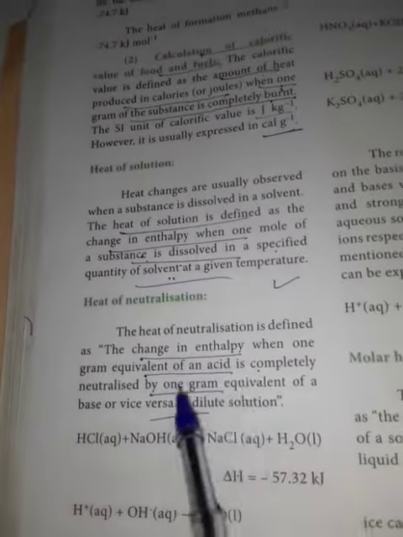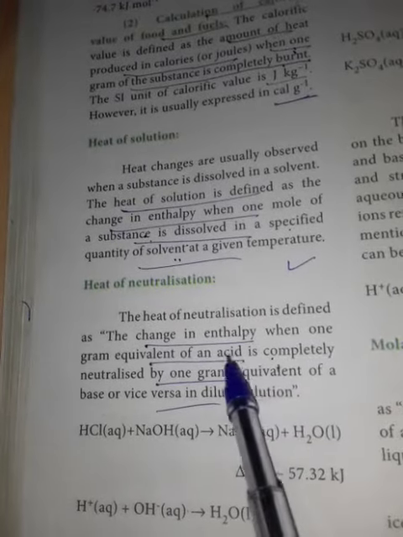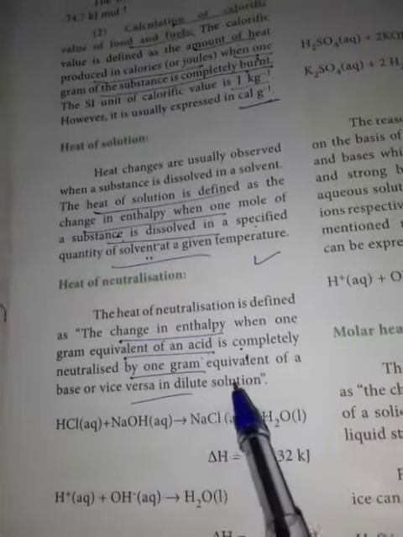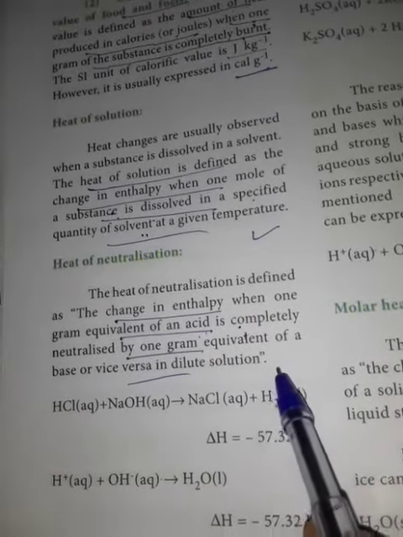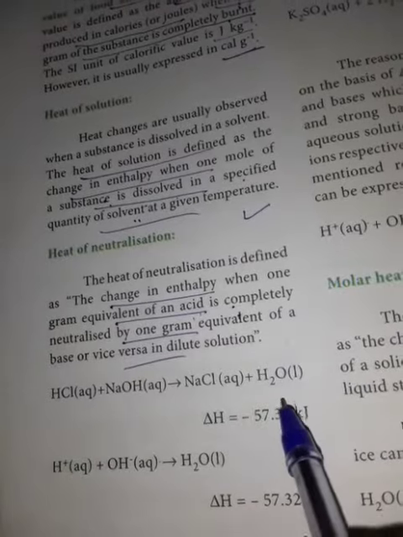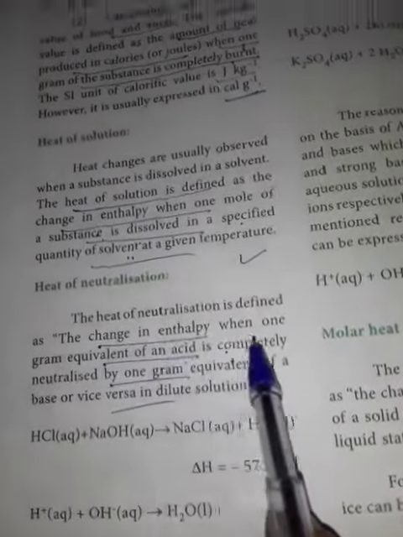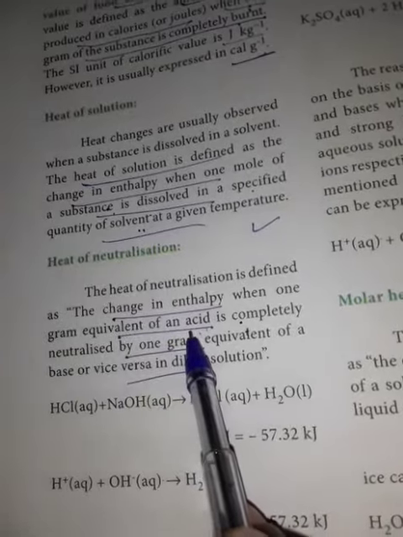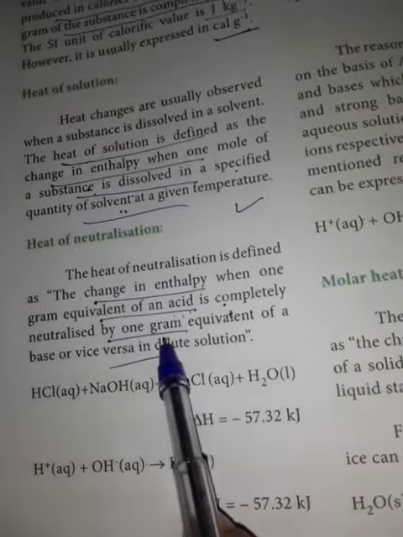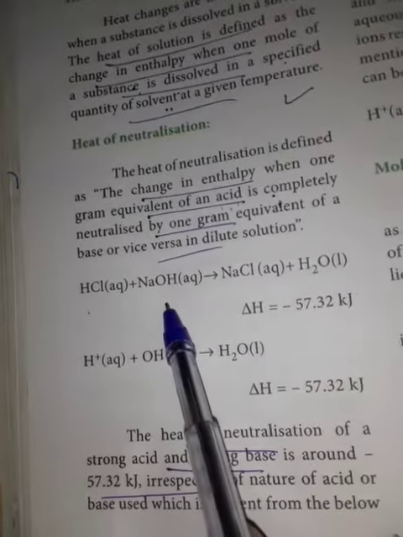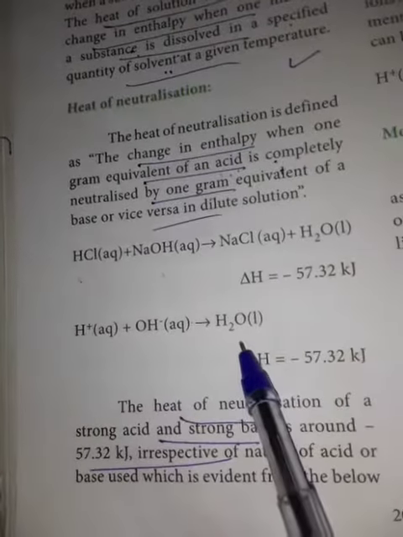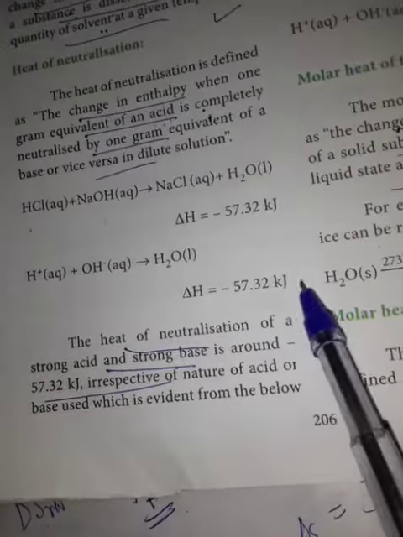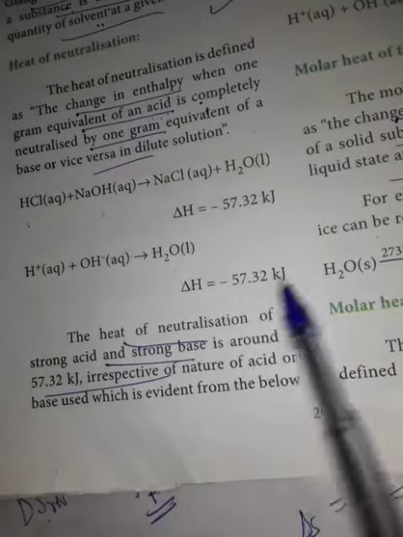Neutralization: acid and base. In an acid, H plus ions are present; in a base, OH minus ions are present. Both get neutralized to become water. The value is always minus 57.32 kilojoule per mole, that is, when 1 gram equivalent of an acid is completely neutralized by 1 gram equivalent of a base. Acid, H plus, and base, OH minus, give water, with the value minus 57.32. It is always a standard value.